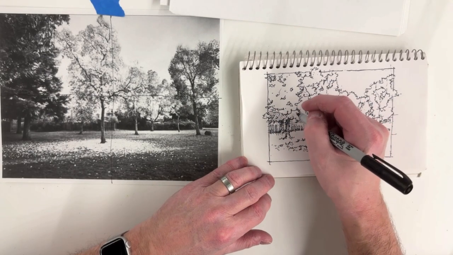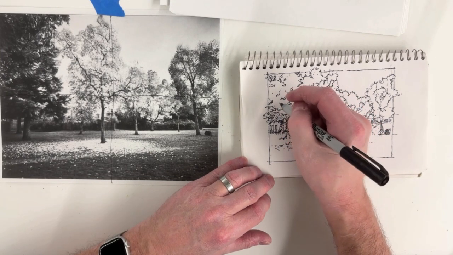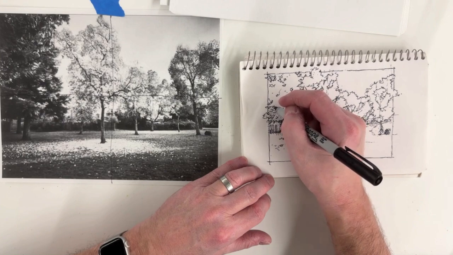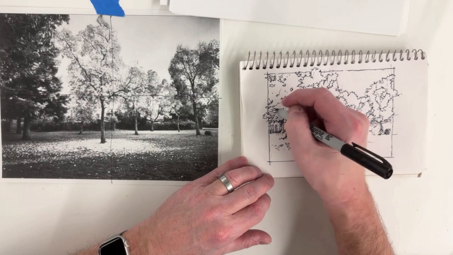I see that's dark. That's pretty dark right there. I got a dark spot. Kind of going like that.